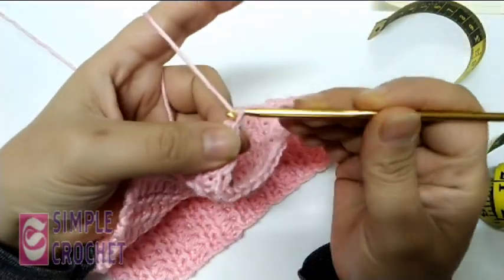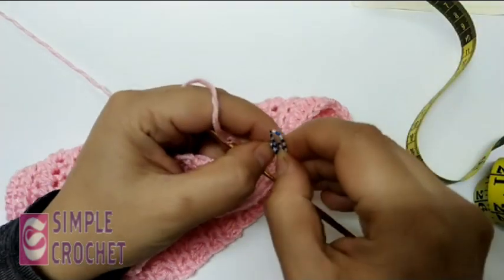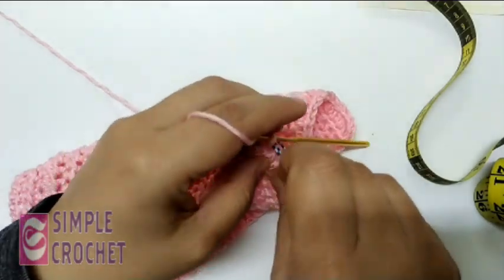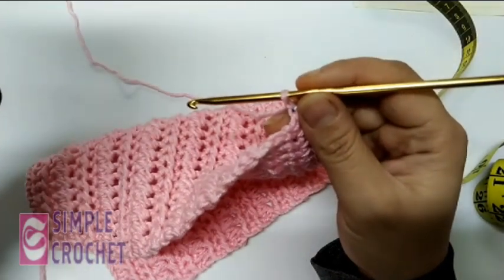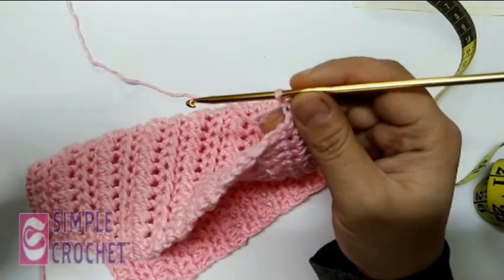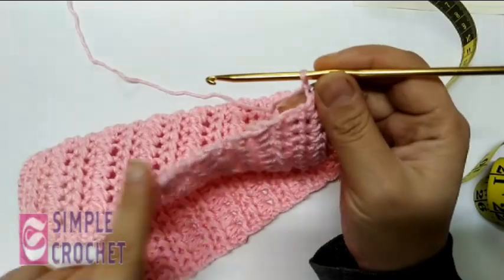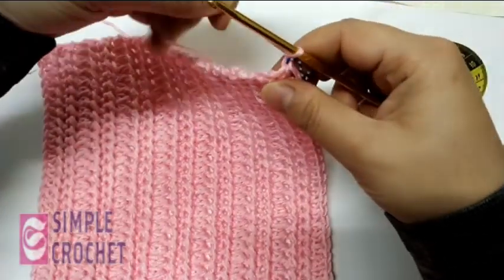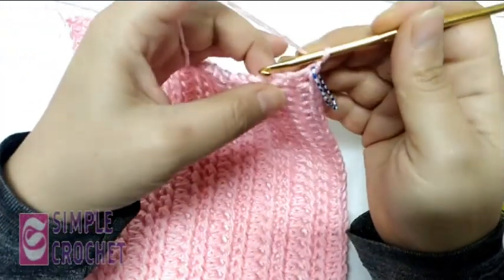I'm going to chain 1 and just mark this, so I will end up in here. This is the tricky part actually, because you only need to do 26 chains all around the side, in this side and in this side. You just need to adjust your work to make only 26.